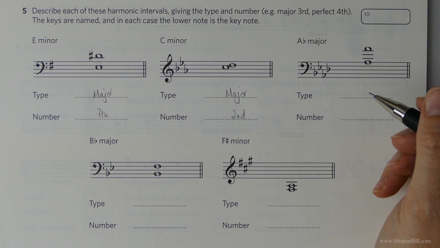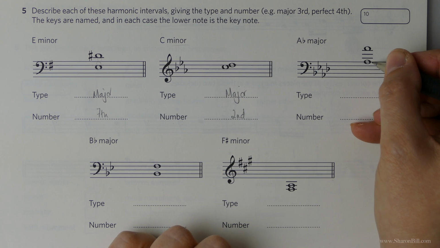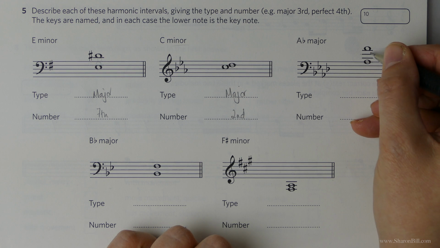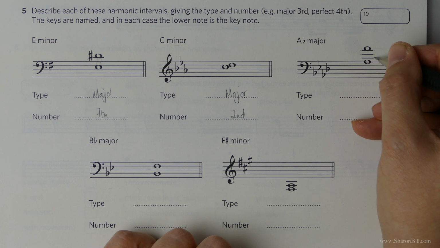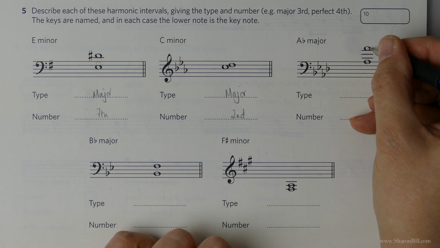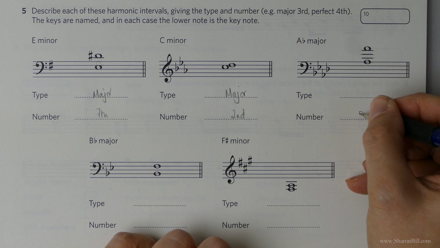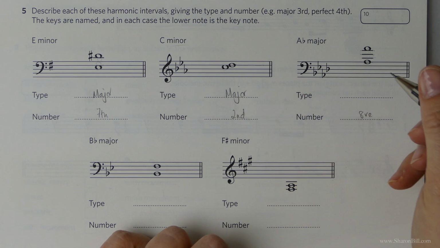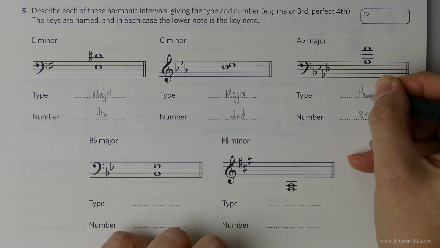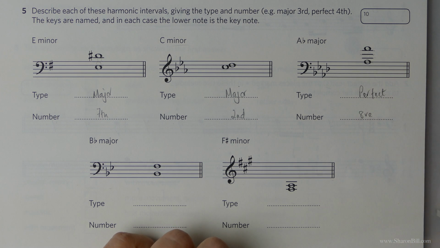Let's look at this next one. So now 1, 2, 3, 4, 5, 6, 7, 8. That's an octave. A, B, C, D, E, F, G, A. We've gone from A to A, so we know that's an octave or an eighth, you could say. And we don't need to worry about major or minor because octaves are a perfect interval.